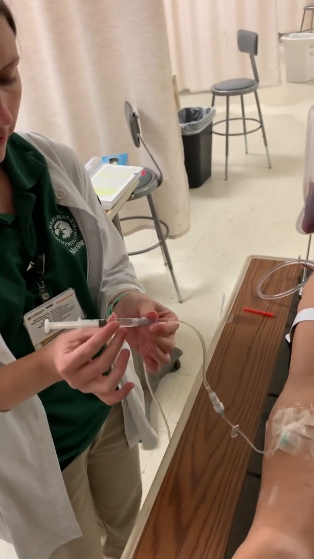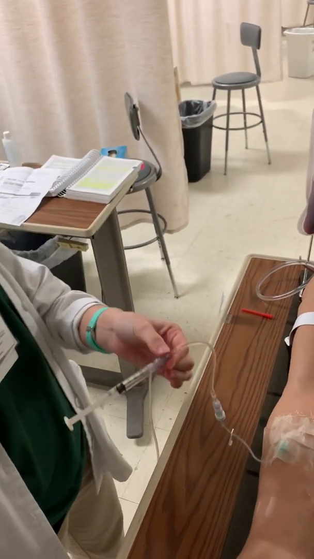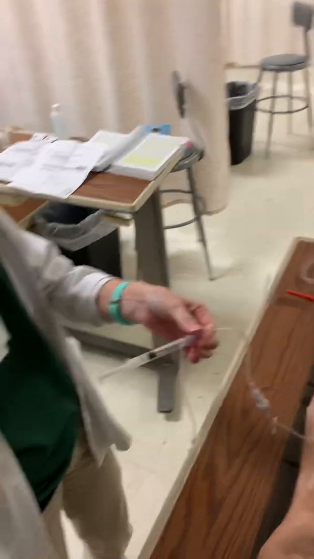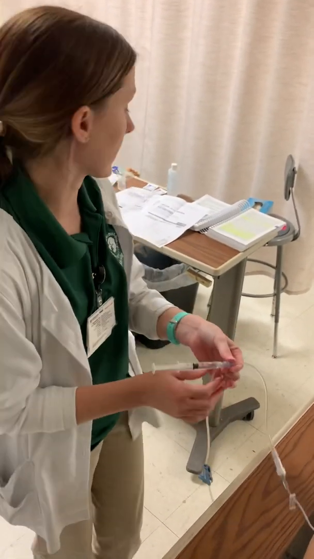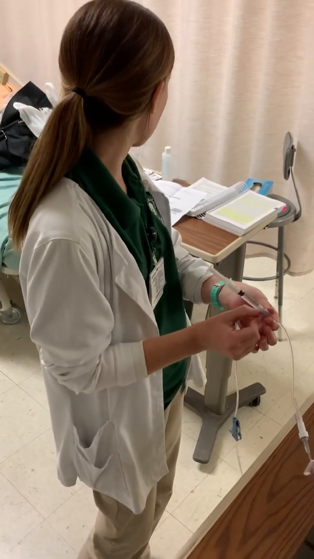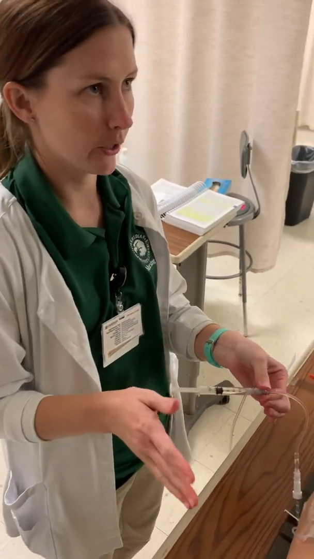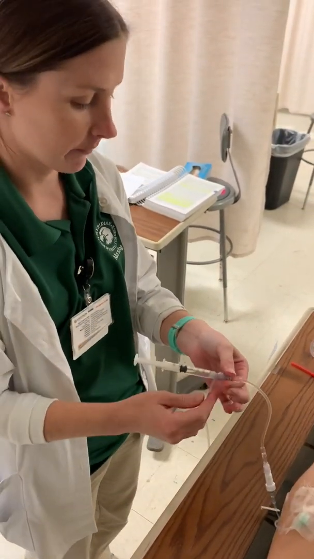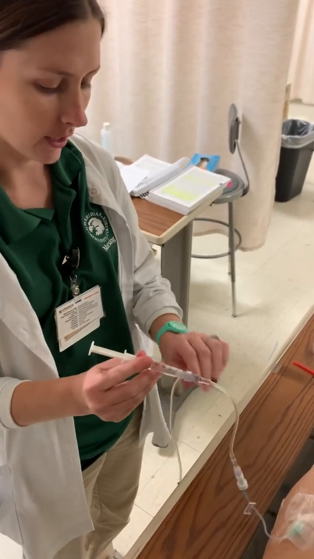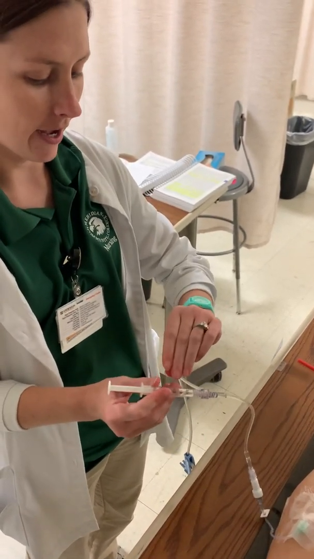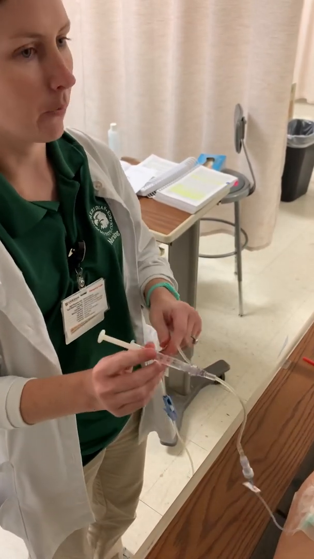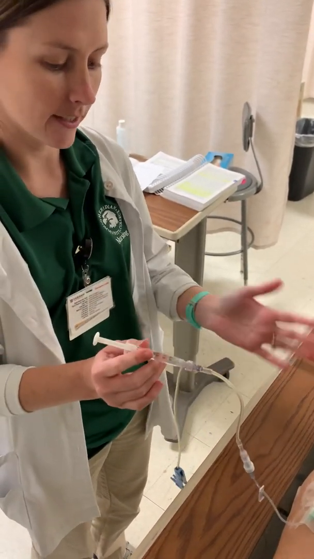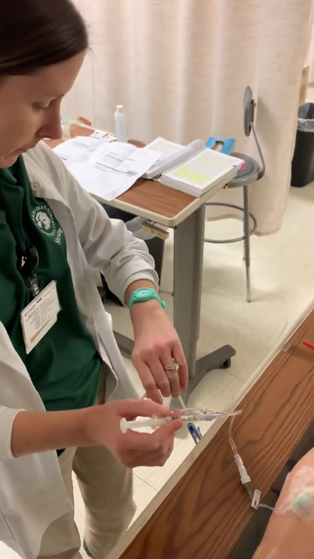All right, so I'm given 2 mLs, which means I'm going to be pushing 0.4 mLs over 1 minute. Because I'm giving it over 5 minutes, 2 mLs over 5 minutes, so I'm going to be pushing 0.4 mLs per minute. So while I'm pushing, I'm going to clamp off behind to disrupt the flow, and then whenever I'm done pushing, I'm going to release so it'll flush the medication through.